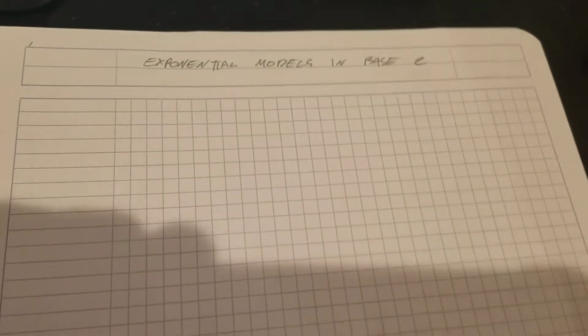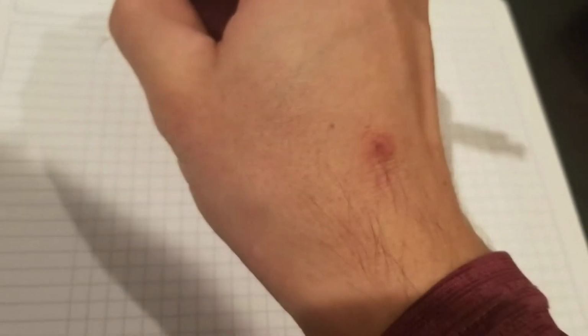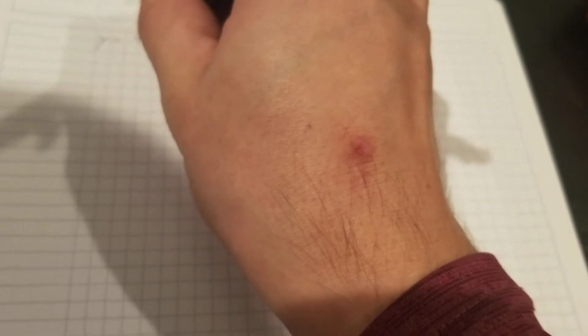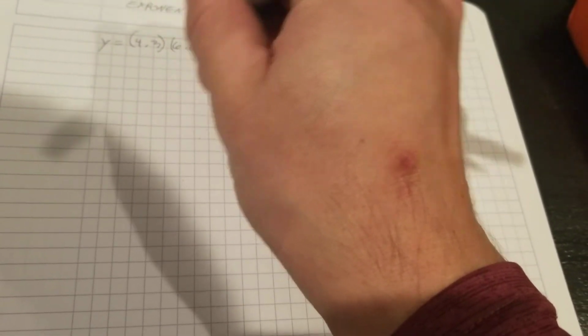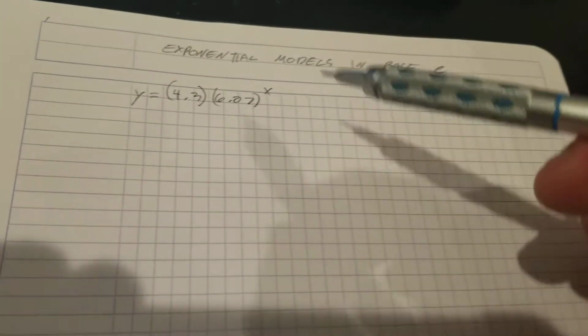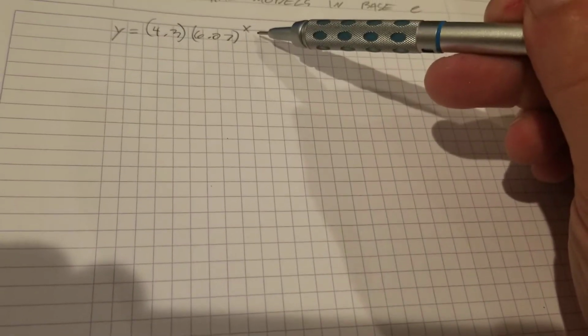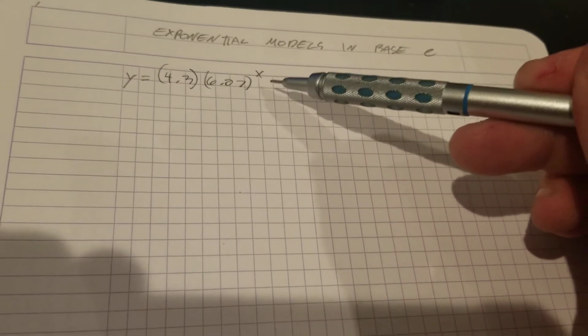So let's say on our homework we got something like this. Somebody says, find me the rate of this, whatever this is. Maybe it's based on a word problem, but they say, find me the rate.